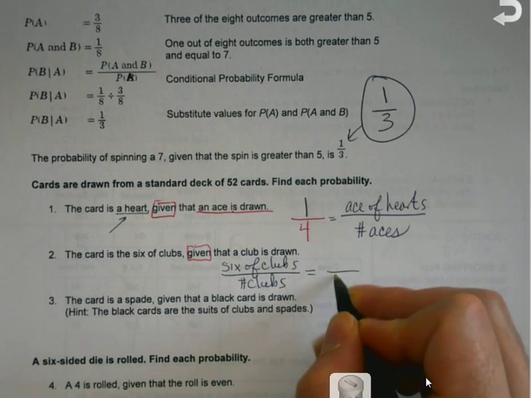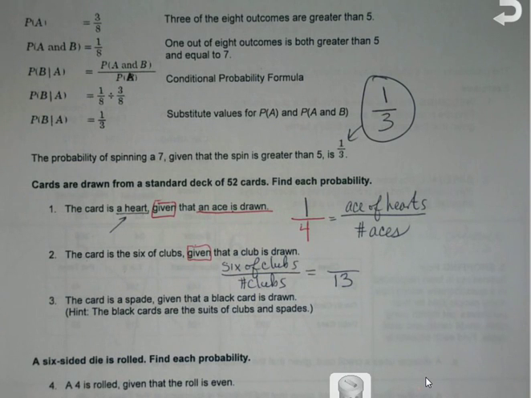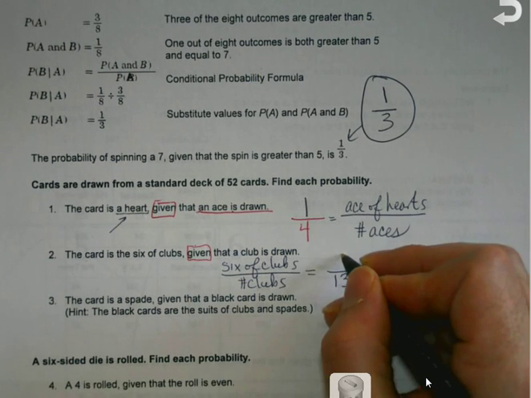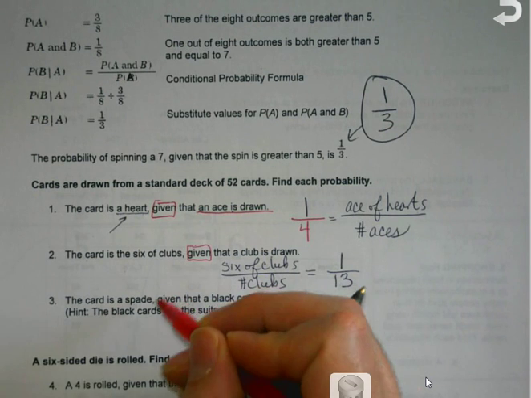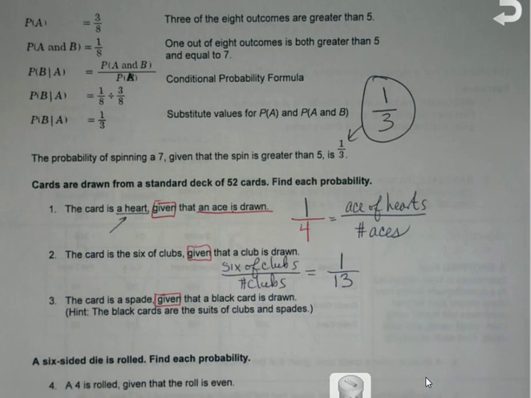Well, there's 13 cards that are clubs, because there's 13 of each suit, but only one of those is the 6 of clubs. So again, it's all about where is given, because whatever's after it, I can make that work.